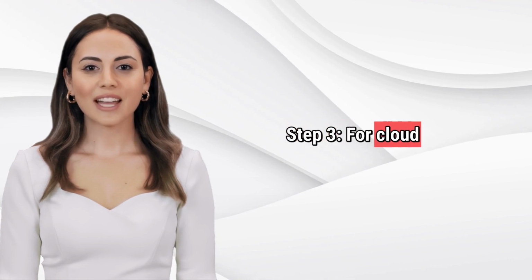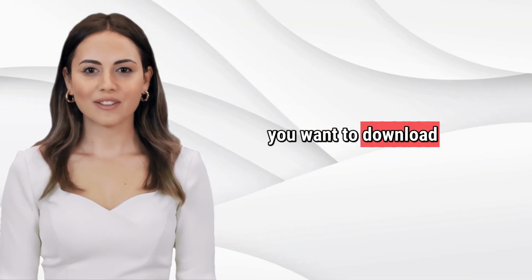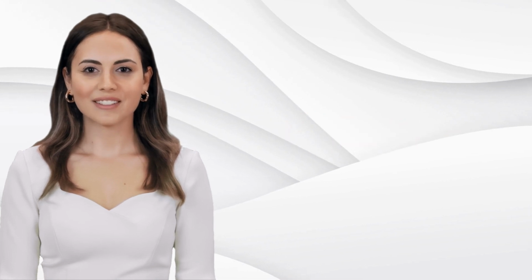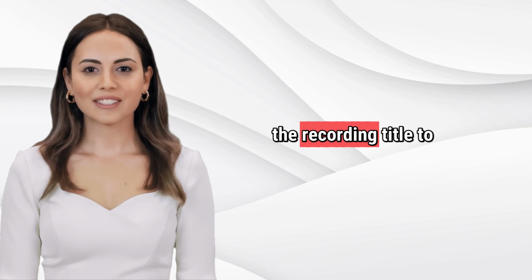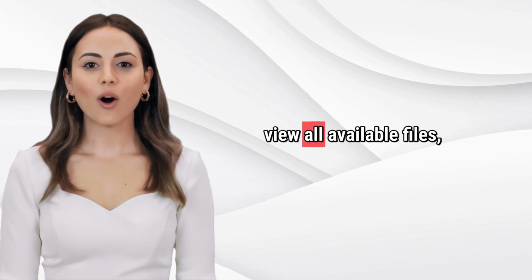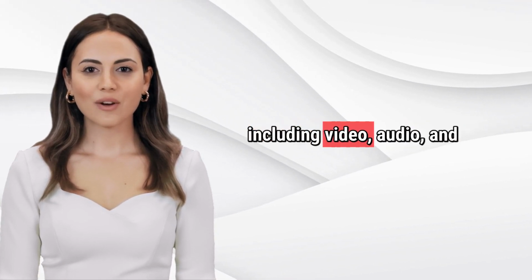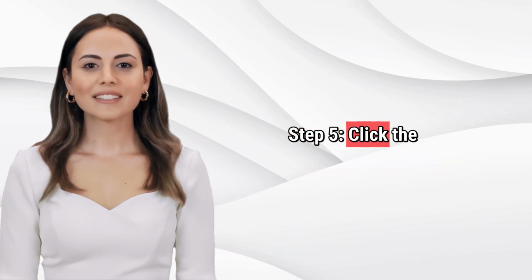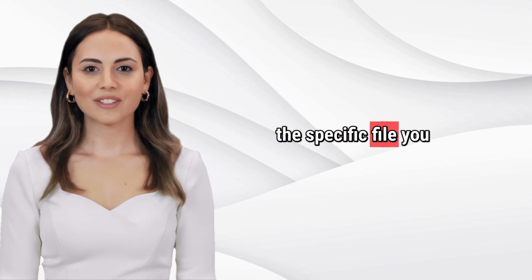Step 3. For cloud recordings, find the recording you want to download from the list. You'll see the meeting topic, date, and file size. Step 4. Click on the recording title to expand the details and view all available files, including video, audio, and chat transcripts. Step 5. Click the Download button next to the specific file you want to save.